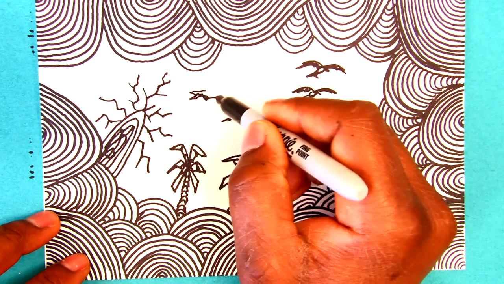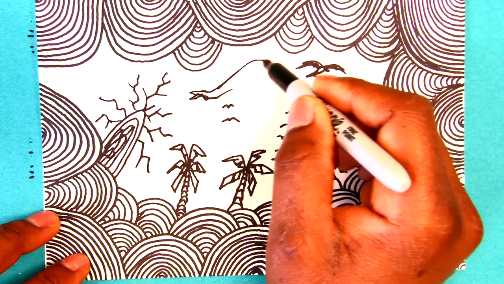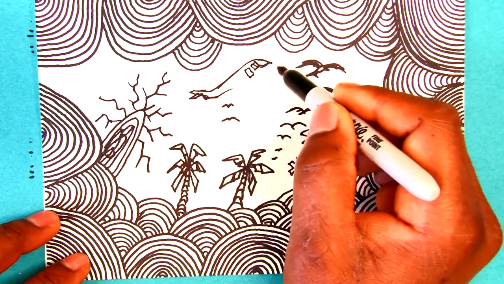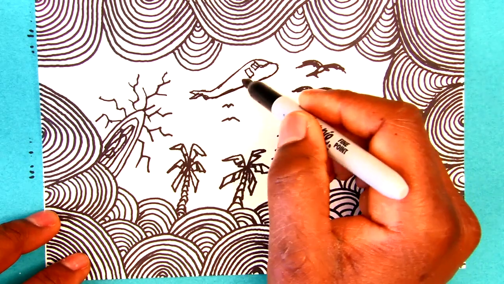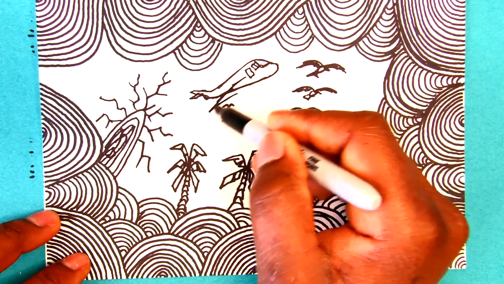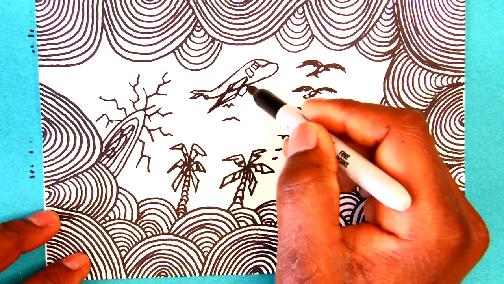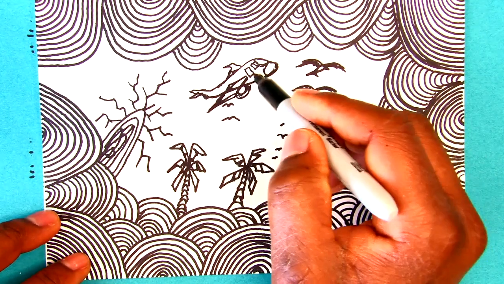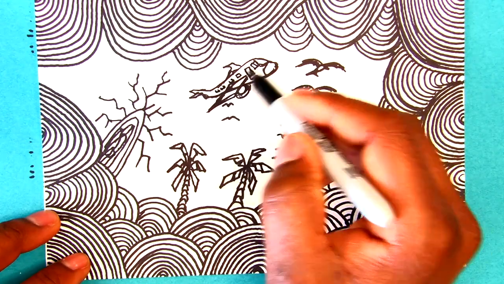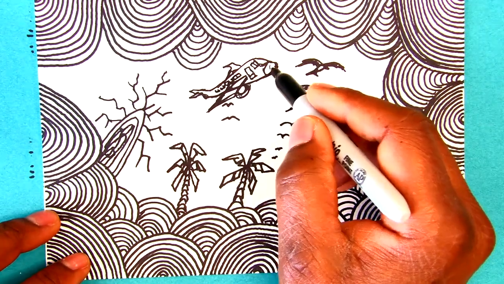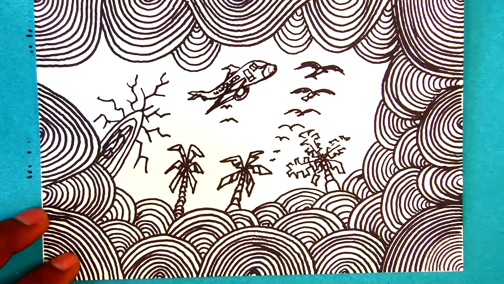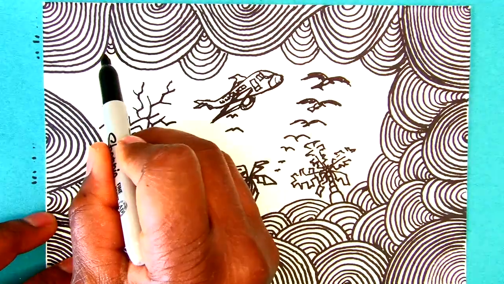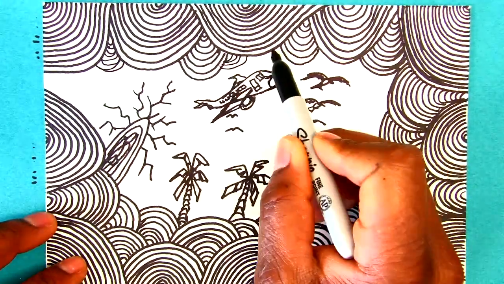However, hatching is popularly known as lines going straight or diagonal, or horizontal or vertical, all in the same direction. The closer you put them, the darker the area will be. Then we have cross hatching, which is a buildup of lines crisscrossing each other.